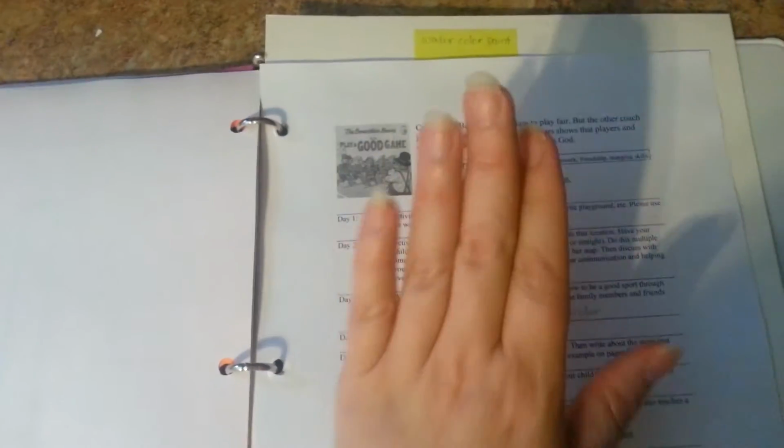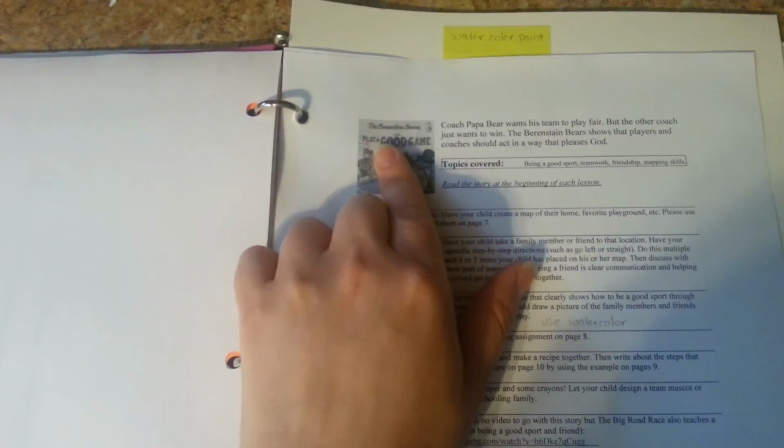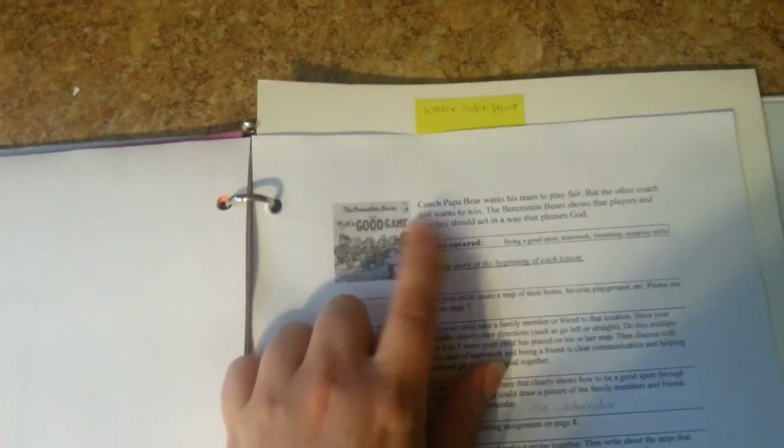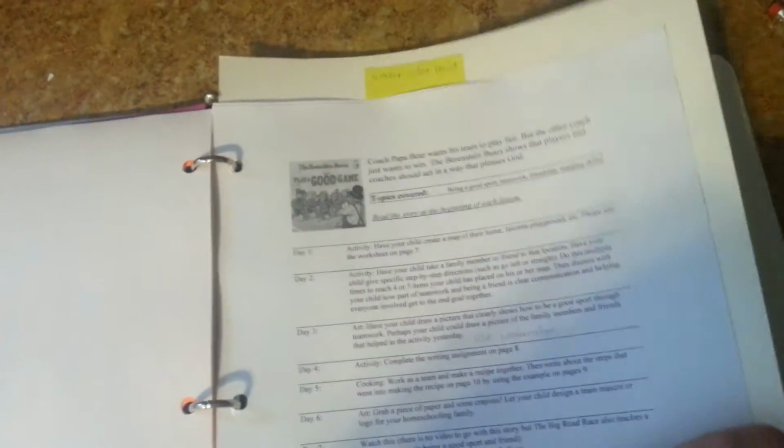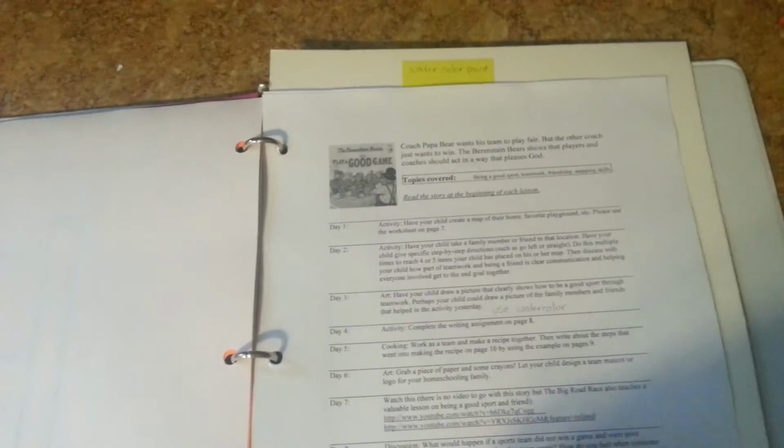So after that is the next book, and it's basically the same thing. So the next book would be like play a good game, and etc. And I've planned that one as well, so I can show you the worksheets, and if you want to know exactly what it's being done, let me know. So there's a map that they're going to be doing and learning the map key. He's going to be doing watercolor painting.